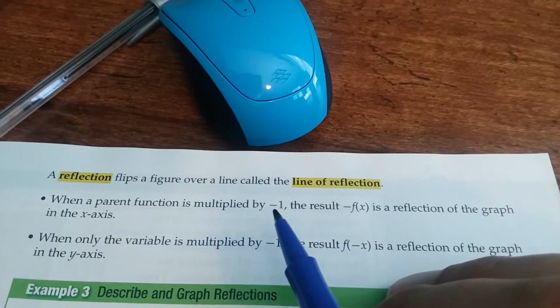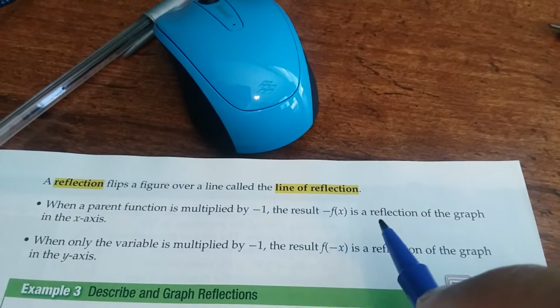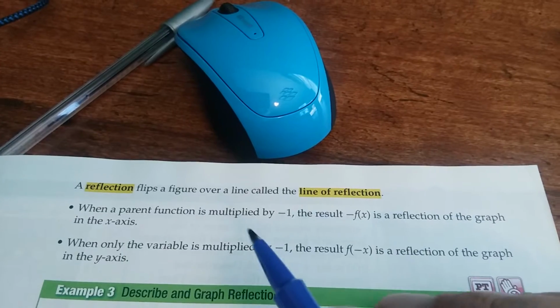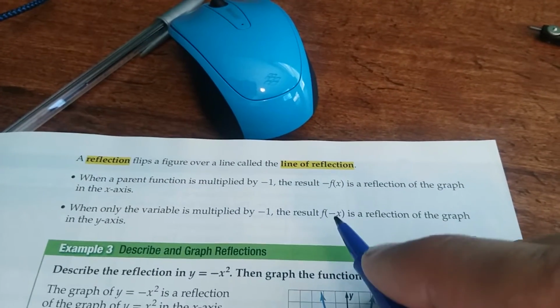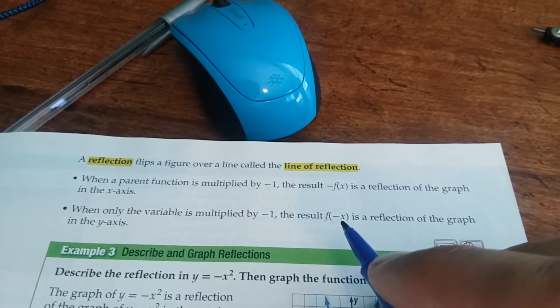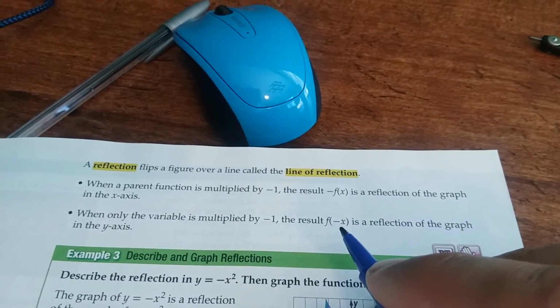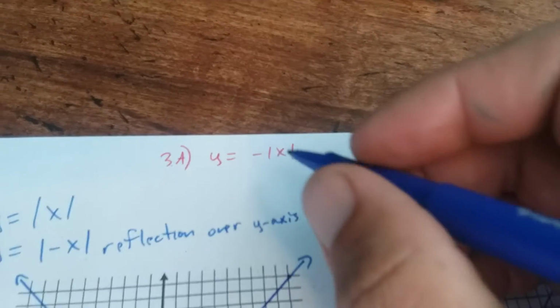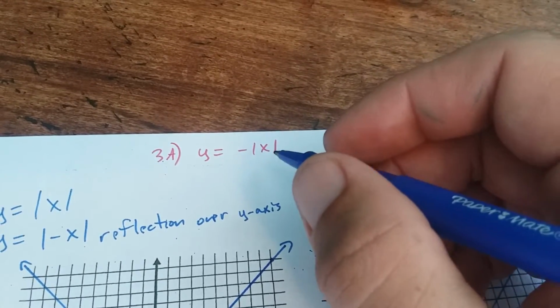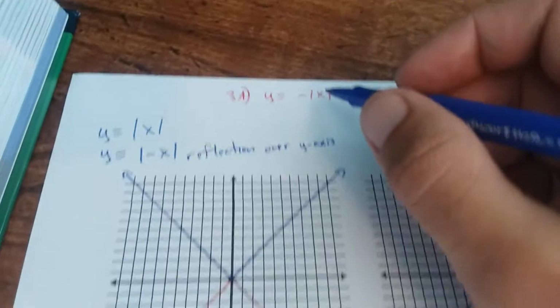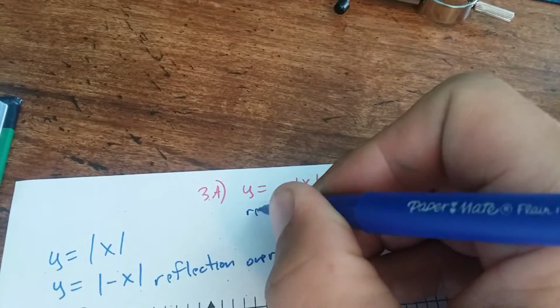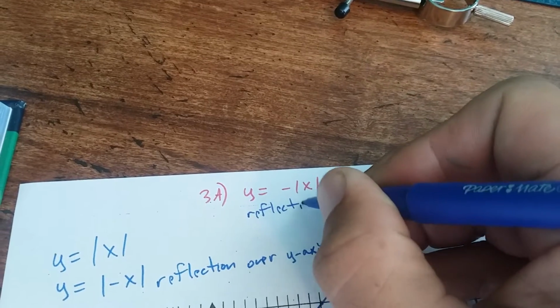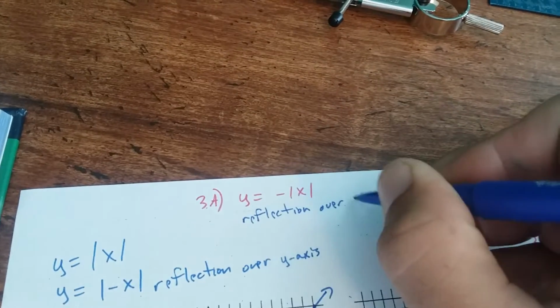Okay, when a parent function is multiplied by negative 1, the result, negative f of x, is a reflection of the graph in the x-axis. When it's just x that's being multiplied by a negative, it's a reflection in the y-axis. So if you look at this, you're multiplying the absolute value by a negative, you're flipping it over the x-axis. So this one is a reflection over x-axis.